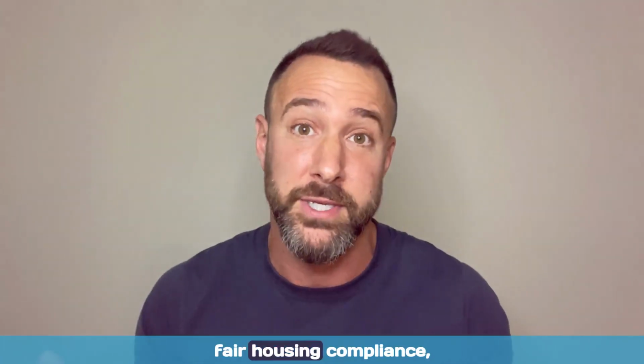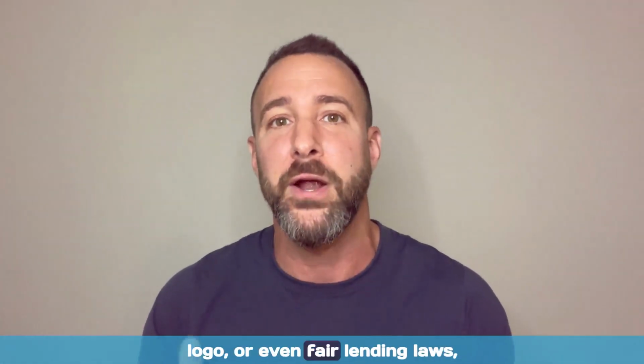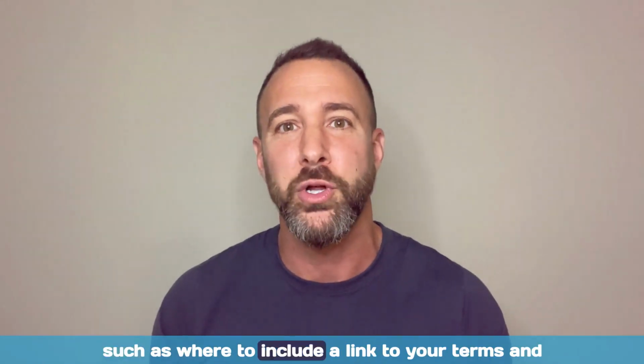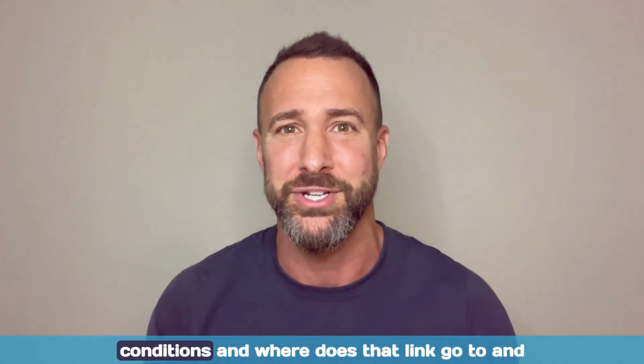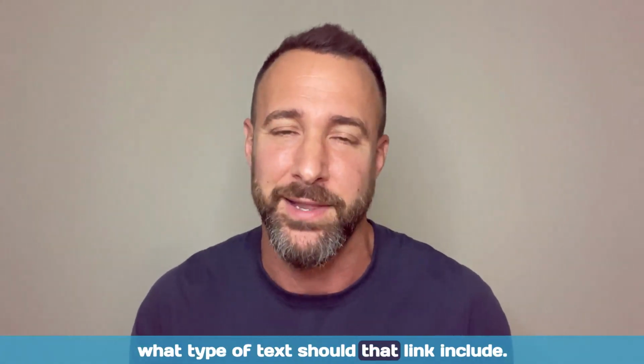This is typically a comprehensive deliverable that breaks down everything from how to use the member FDIC or the NCUA statement to fair housing compliance, such as where to use the equal housing lender logo, or even fair lending laws, such as where to include a link to your terms and conditions, and where does that link go to, and what type of text should that link include.